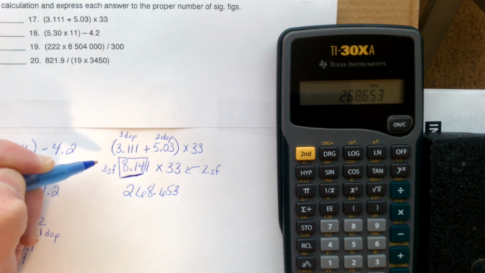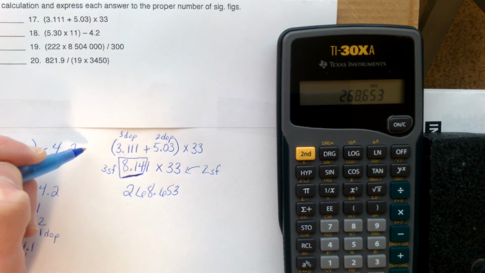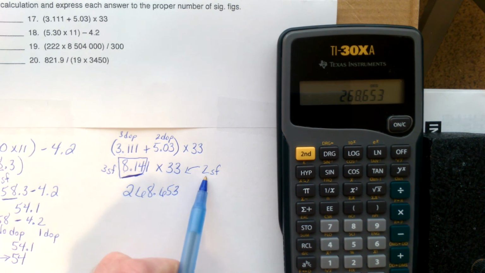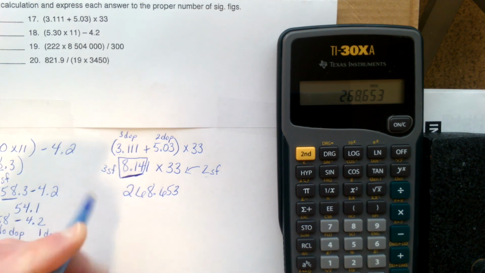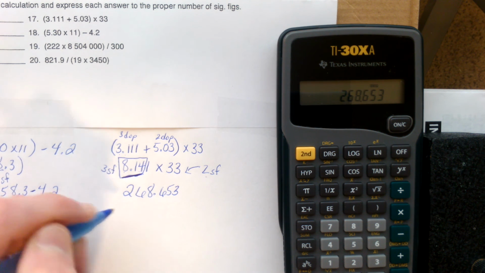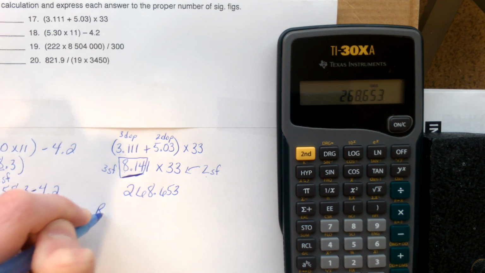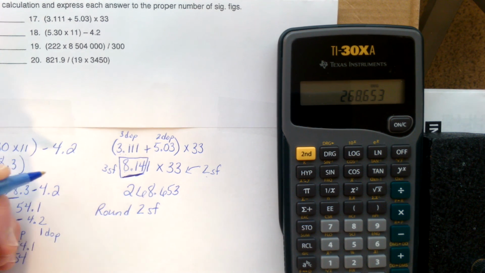When I multiply, my final answer must have significant figures equal to the lower amount, 2 sig figs here rather than 3. So I get 268.653, and I'm supposed to round this to 2 sig figs.